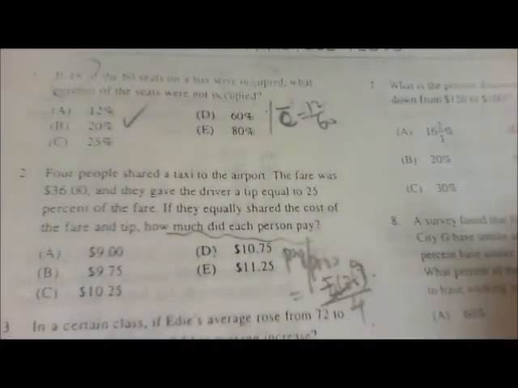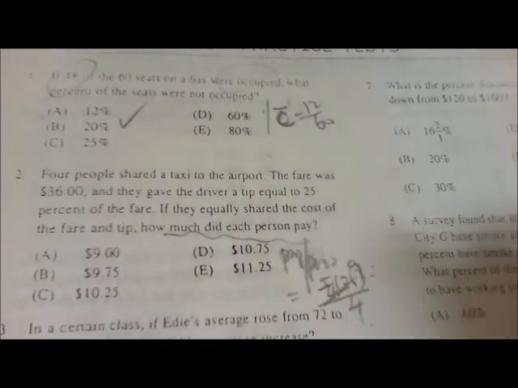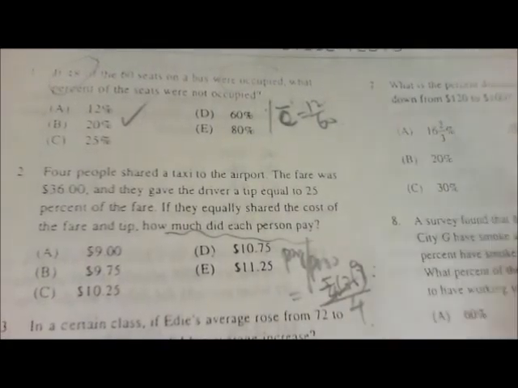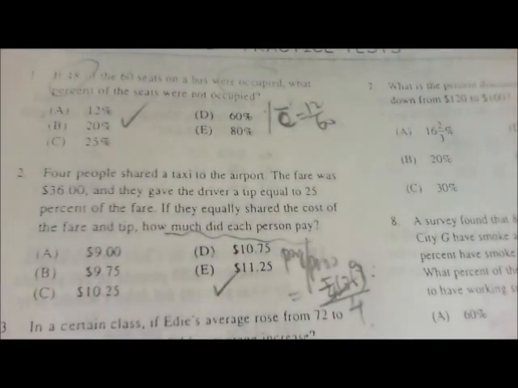So you cancel this, 5 times 9, 45. 45 divided by 4 is about 11 something. So the answer is E. Right.